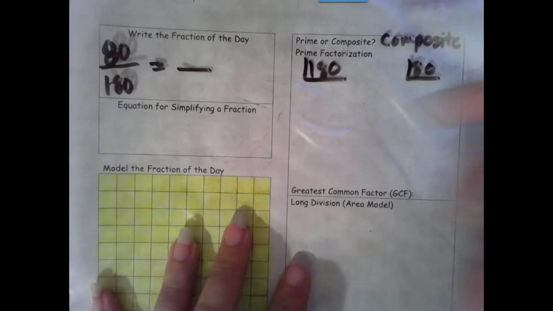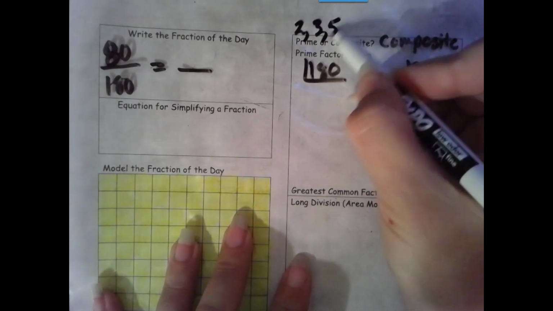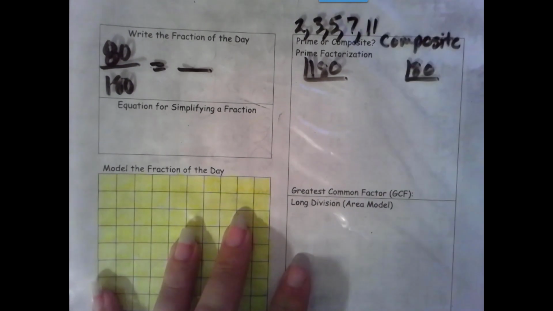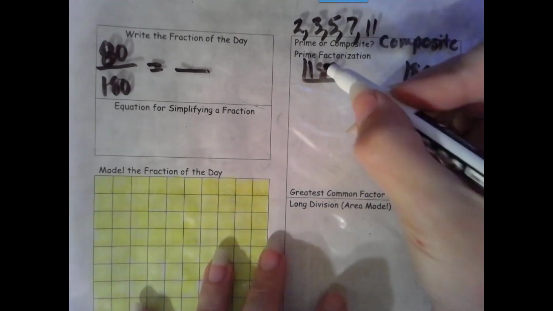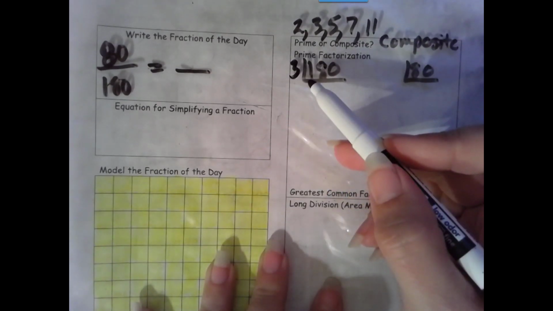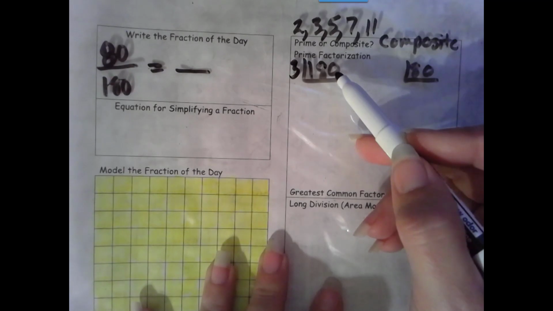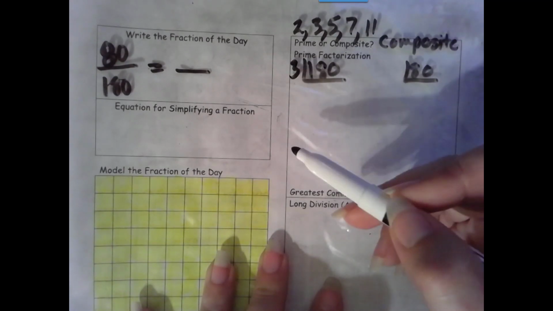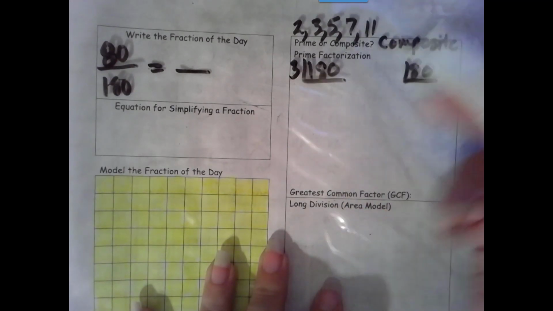Remember, we start with our first 5 primes to help us out: 2, 3, 5, 7, 11. Let's see. I can divide by 3 because 1 plus 8 is 9 plus 0 is 9. 9 is a multiple of 3, so 3 is a factor for 180.